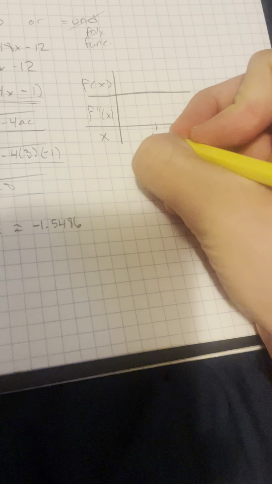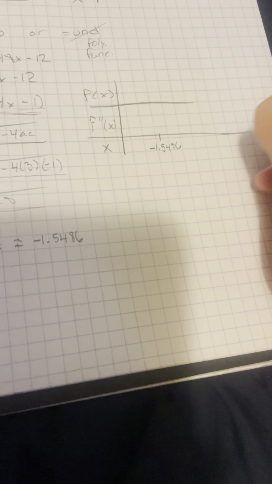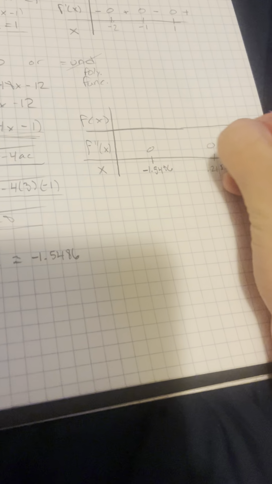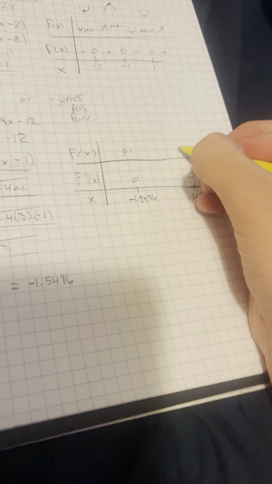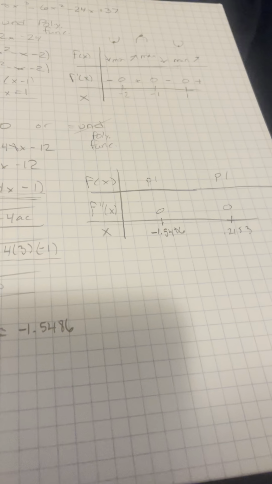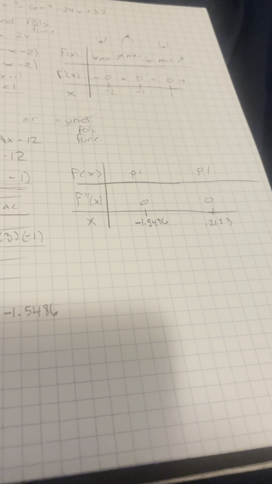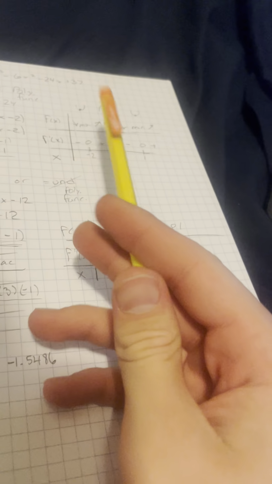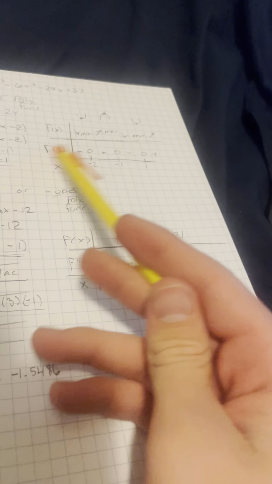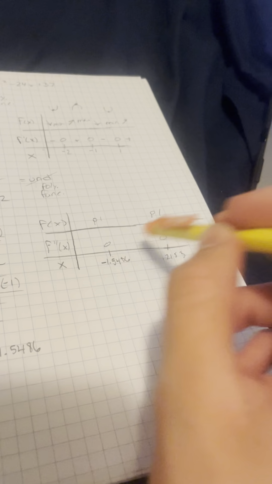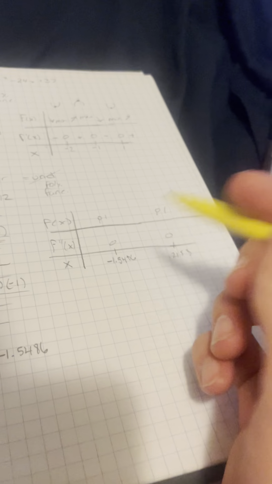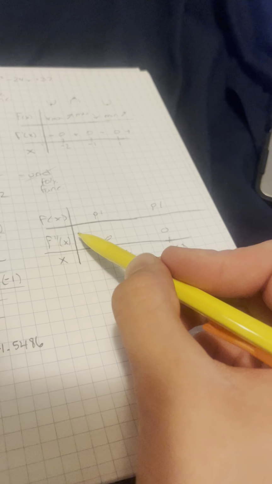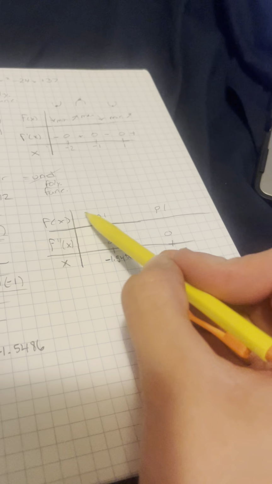Negative 1.5486 and then 0.2153. We know these are the zeros, and we know they're going to be points of inflection because the zeros of the second derivative tell us where the points of inflection are. And then we're going to do the same thing as we did for the one above. Plugging in values in between these numbers and before and after to see if the second derivative is positive or negative, to see whether it's concaving down or concaving up.